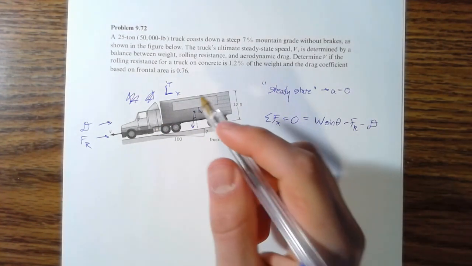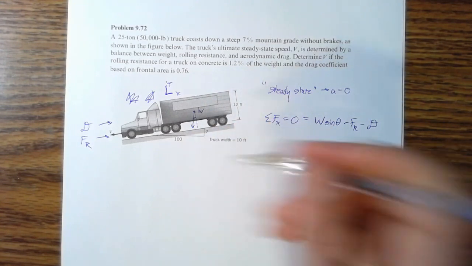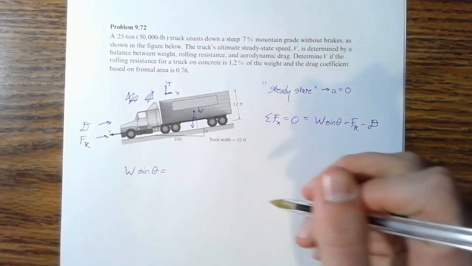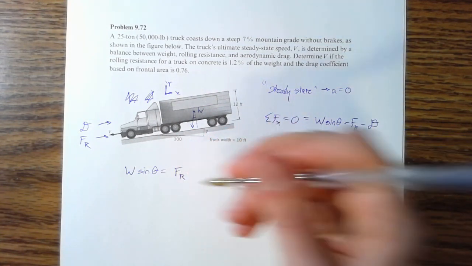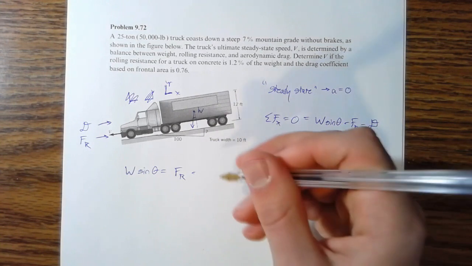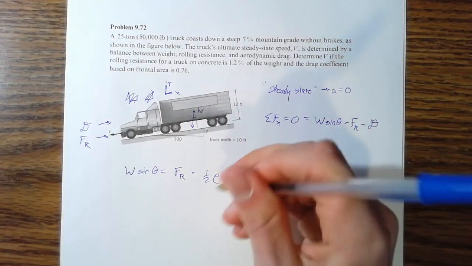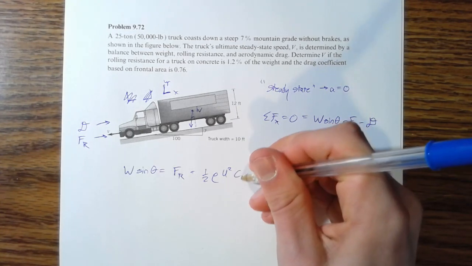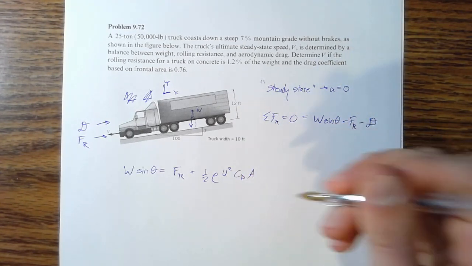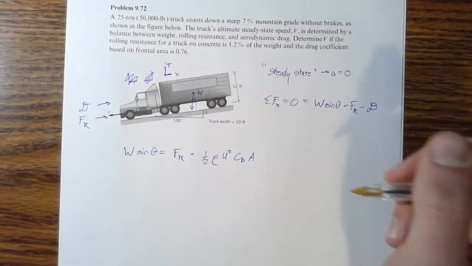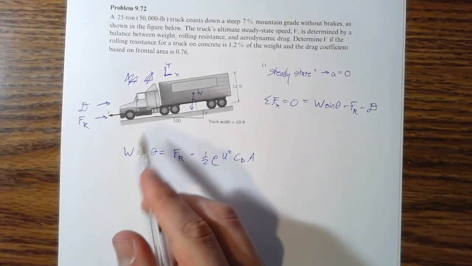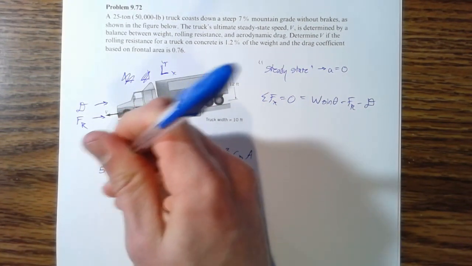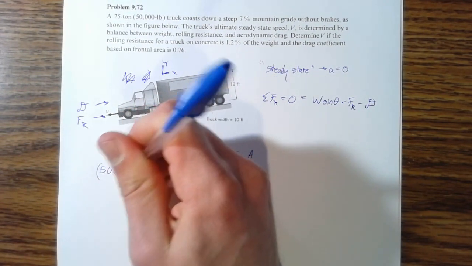We shuffle some stuff around, so W sine theta is equal to our rolling resistance plus our drag. Remember, drag is 1/2 rho velocity squared times the coefficient times the area. Our weight we know is 25 tons or 50,000 pounds, so we'll plug that in.